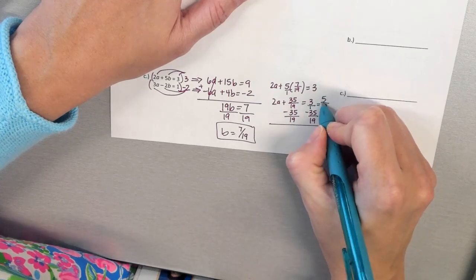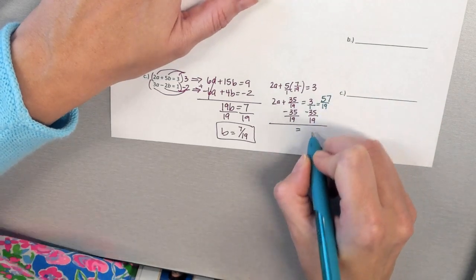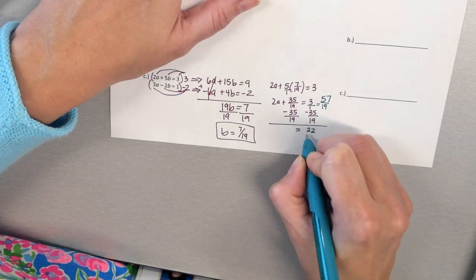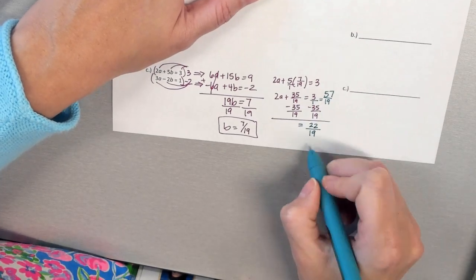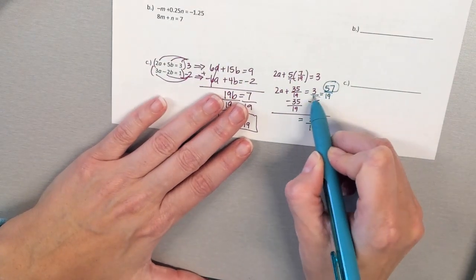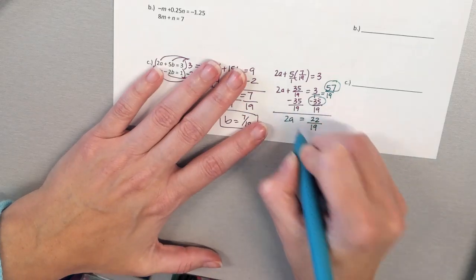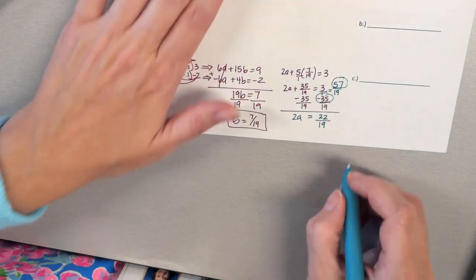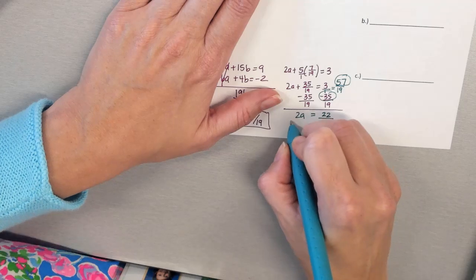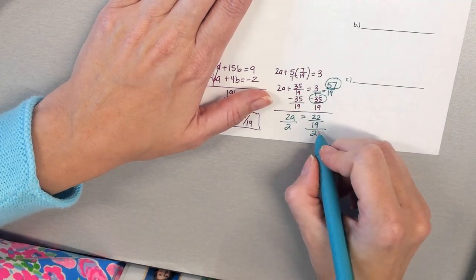So then you have 57 minus 35. 7 minus 5 is 2. 5 minus 3 is 2. And then the denominator stays the same. So you do 57 minus 35. That's the top. The bottom stays the same. Okay, and then could you do this part on your calculator? Yeah, you can also just remember how to divide fractions, right?